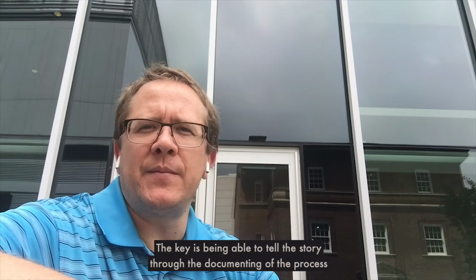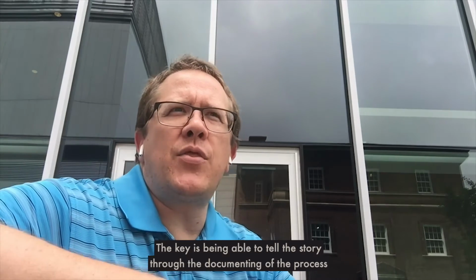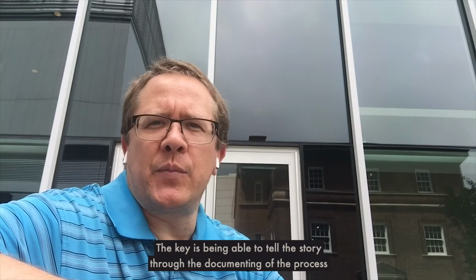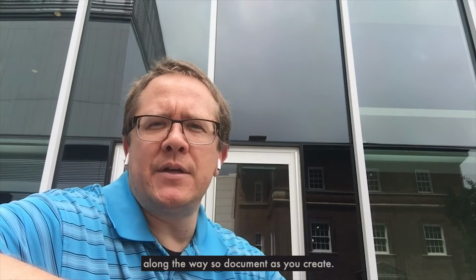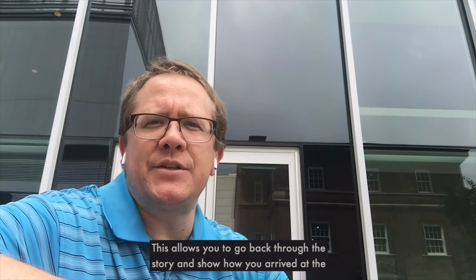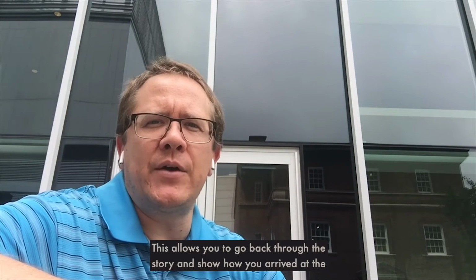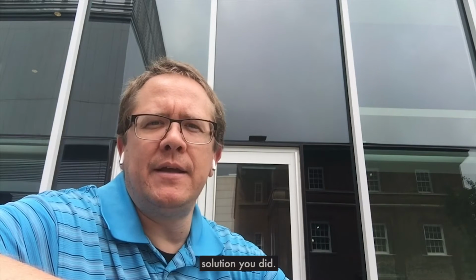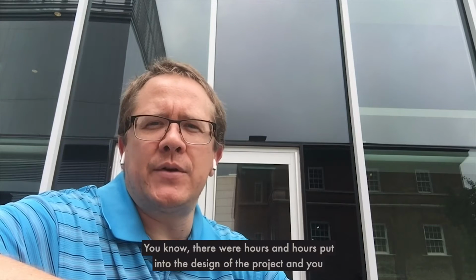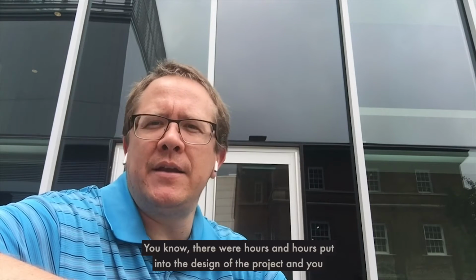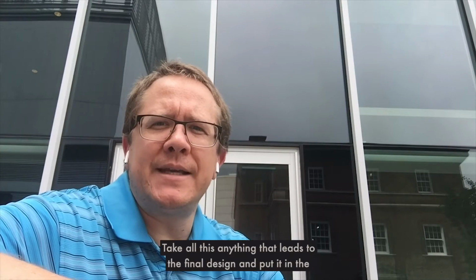The key is being able to tell the story through the documenting of the process along the way. So document as you create. This allows you to go back through the story and show how you arrived at the solution you did. And there were hours and hours put into the design of the project, and you should have some materials to support it.